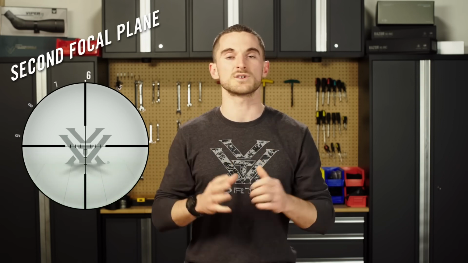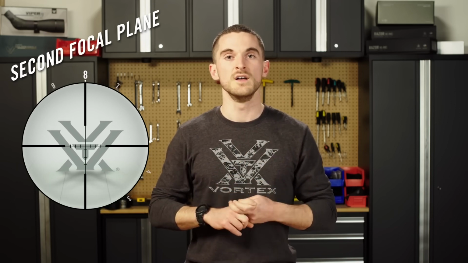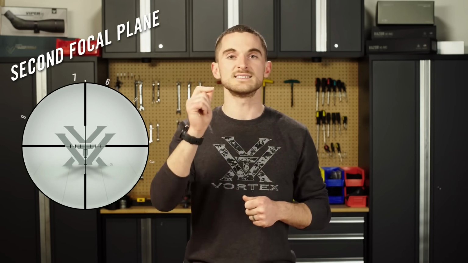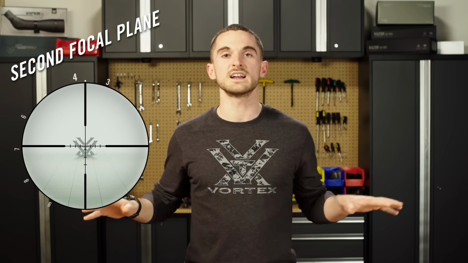It always works, no matter what magnification you're on, and no matter whether you have a first focal plane or a second focal plane reticle. What does that mean? It means that you can always dial your turrets and use the center crosshair no matter what magnification you're on. Now let's talk about first focal plane.